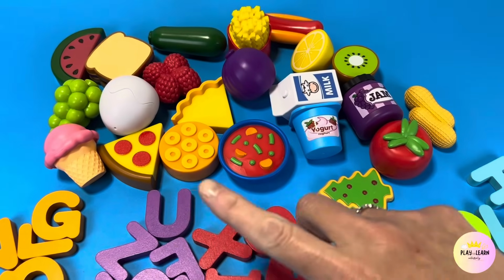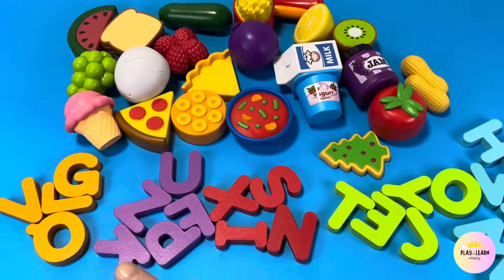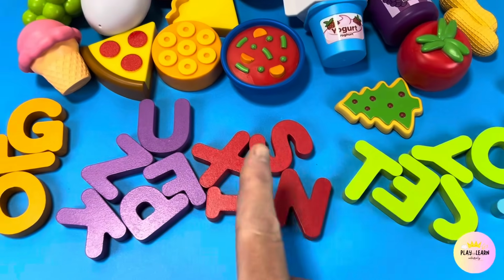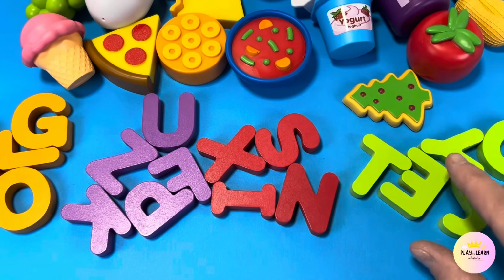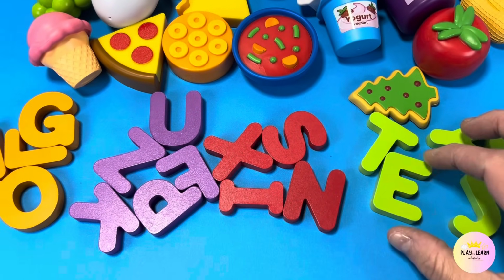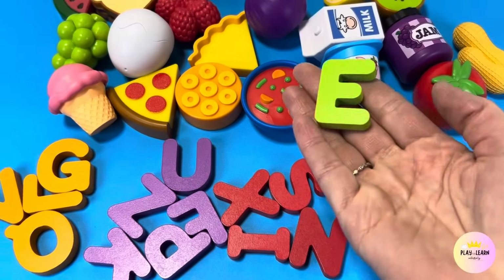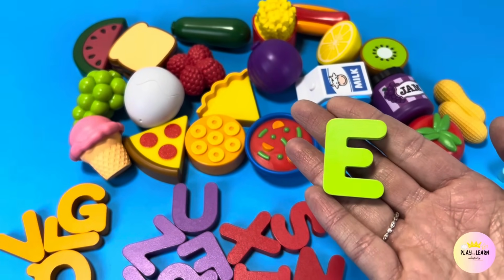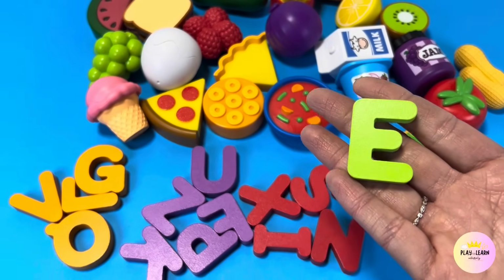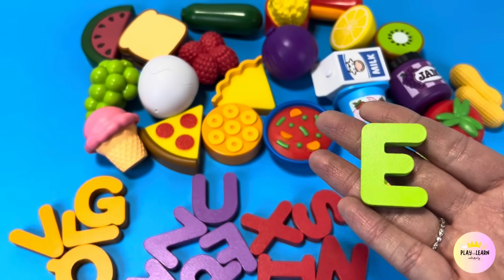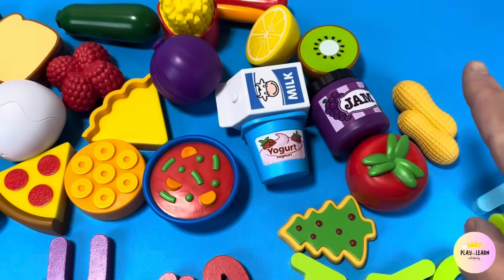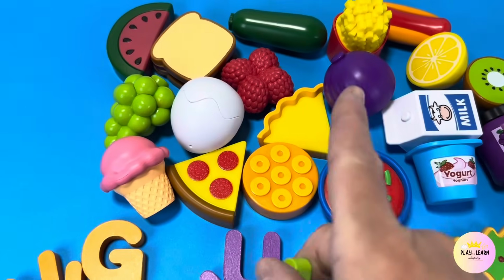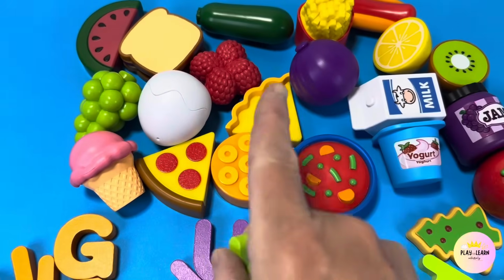Okay. Let's keep looking for more foods. Next, we're looking for our letter E. Can you find our letter E down here? I see it too. Thank you. Here's our letter E. Our letter E is the color green. E sounds like eh. Let's take a look through our foods. Do you see an E word? An E food?